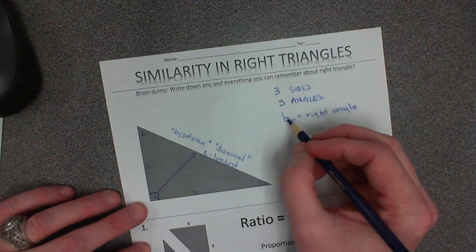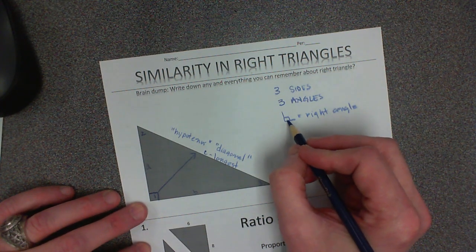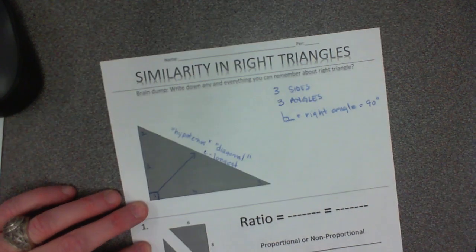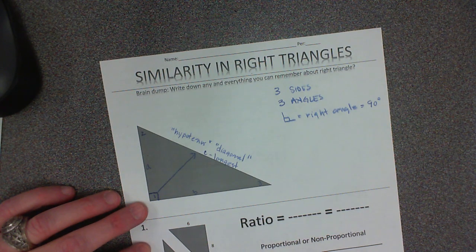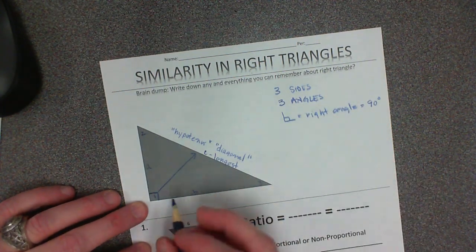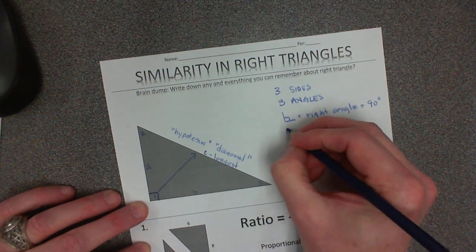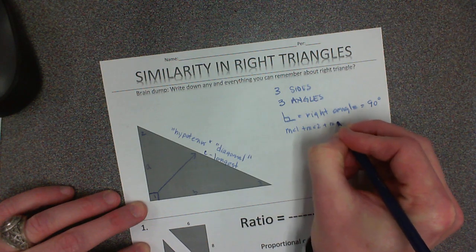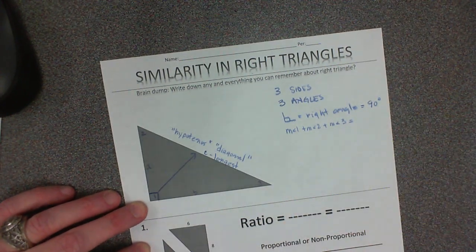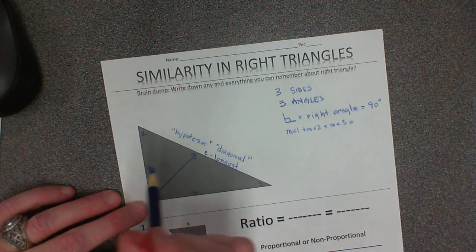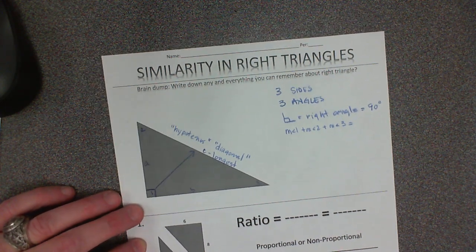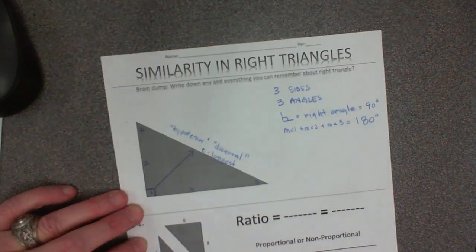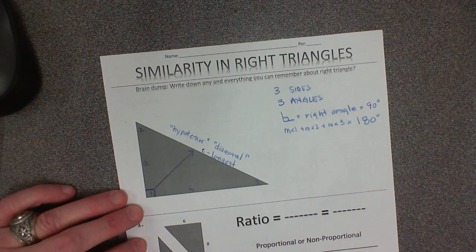We noted that a right triangle has a right angle. That right angle is equal to 90 degrees. Now, you may have forgotten this, but I'm going to remind you that these 3 angles, the measure of angle 1, plus the measure of angle 2, plus the measure of angle 3, the 3 interior angles of a triangle, do you remember how much that is? 180. There you go. 180 degrees inside. All 3 of these angles on the inside add up to 180. Now this is all stuff that you already know.